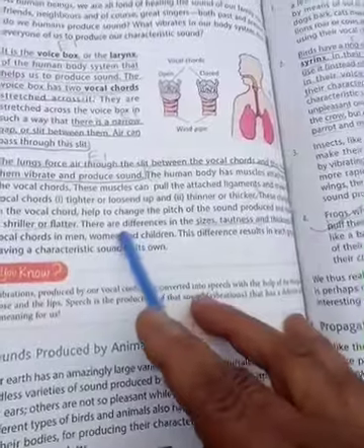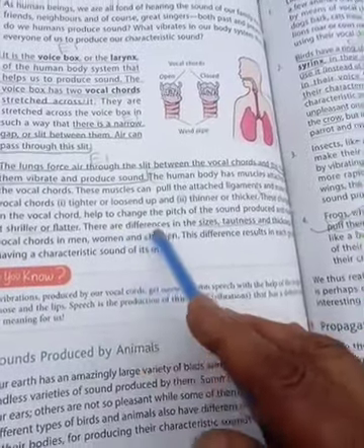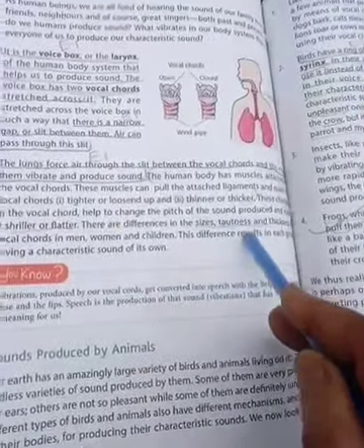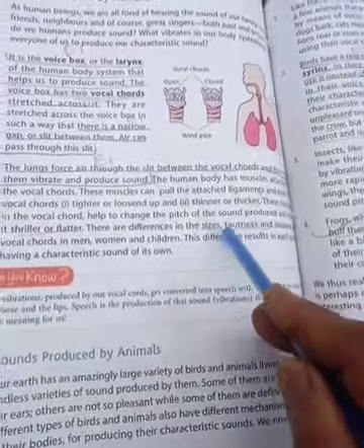Look, and there are differences in the sizes, tautness, and thickness of the vocal cords in men, women and children.